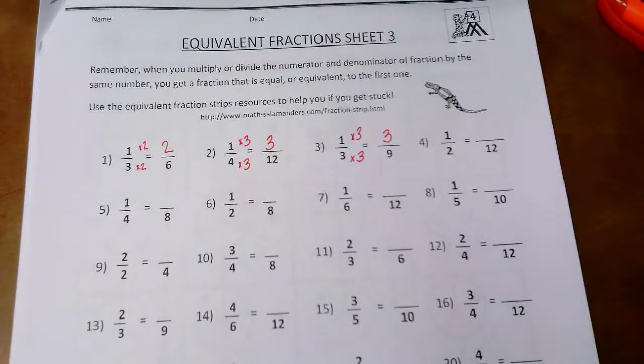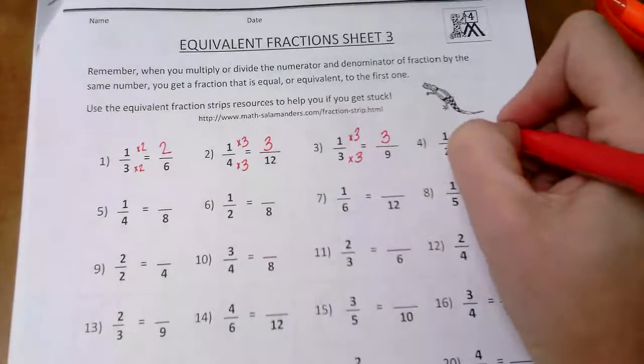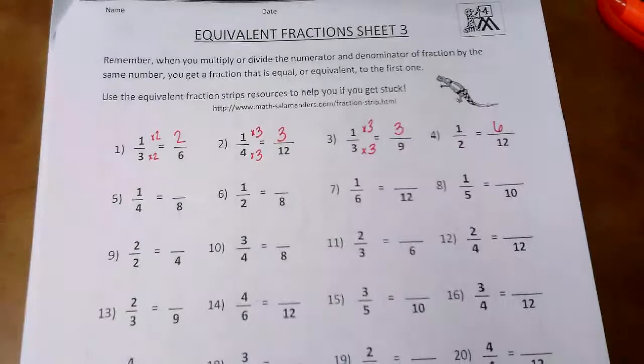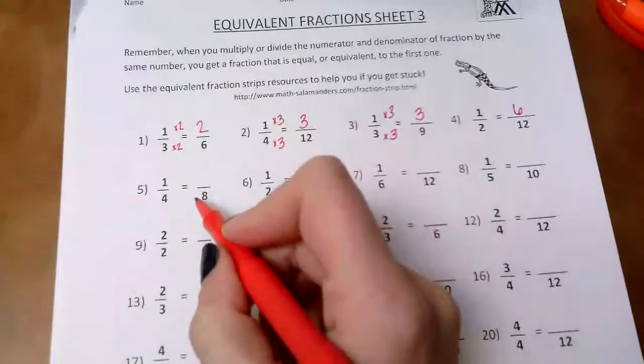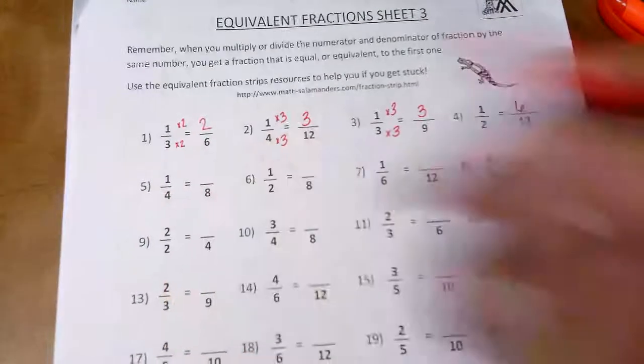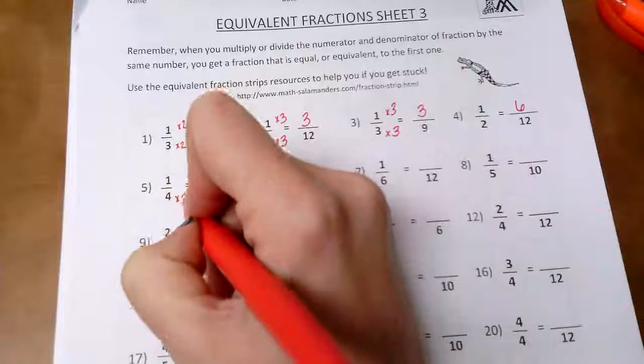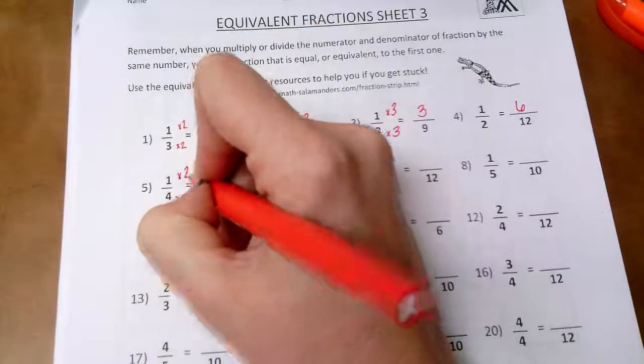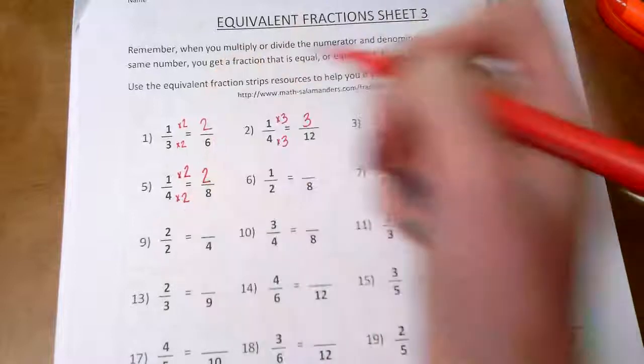Number 4, 1/2. Well, half of 12 is 6. Number 5, 1/4 to 8. Since I know I'm going from 4 to 8, I know it's going to be times 2. If I had to do times 2 on the bottom, then I have to do times 2 on the top. 1 times 2 is 2.